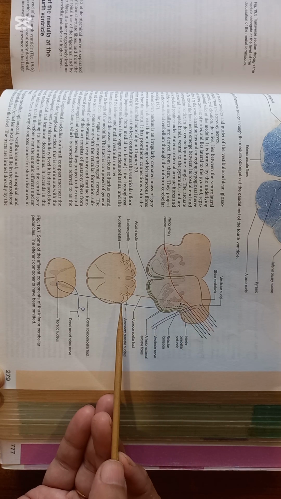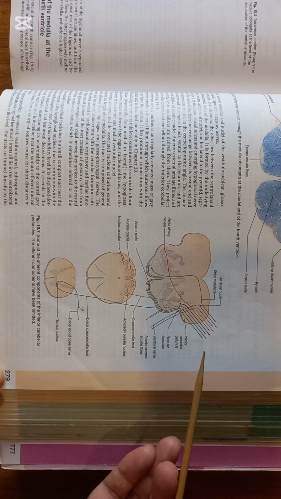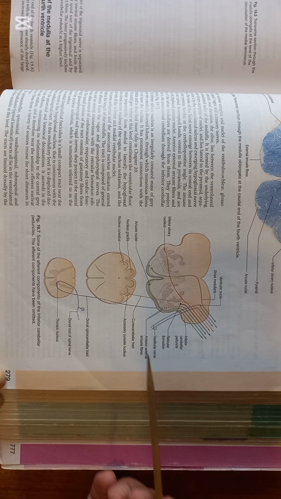So always remember that posterior external arcuate fibers arise from the accessory cuneate nucleus. They will terminate in the cerebellum, and which type of sensations do they carry? They carry unconscious proprioceptive touch and pressure sensations from the upper extremity and from the upper half of the body.